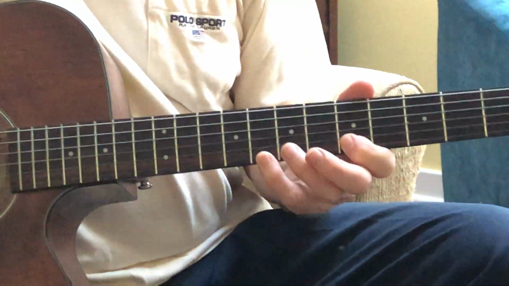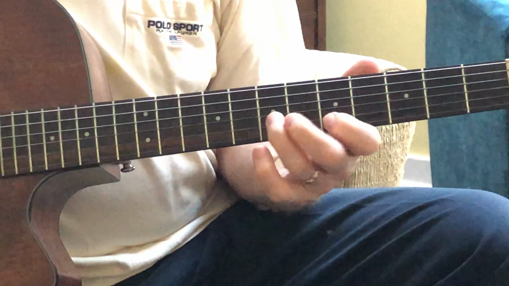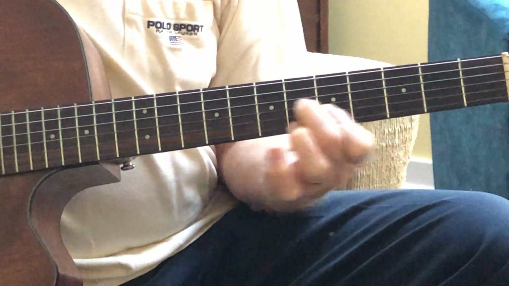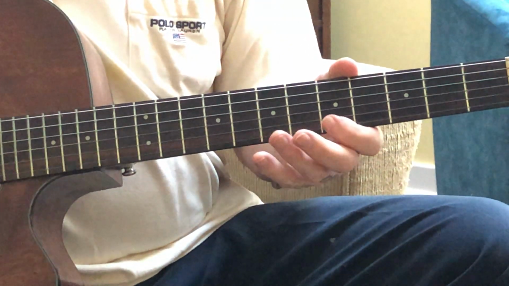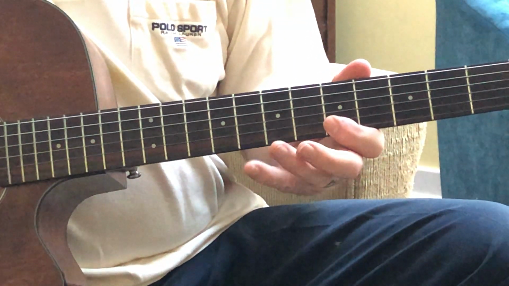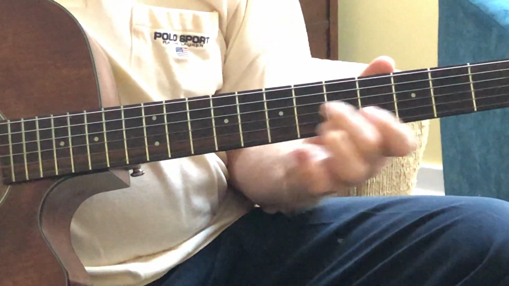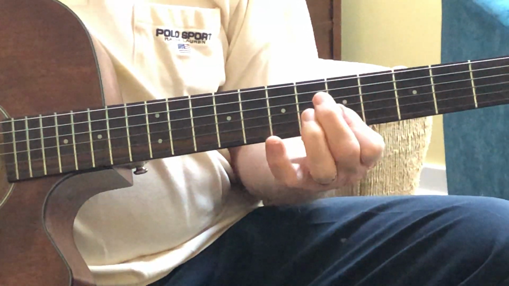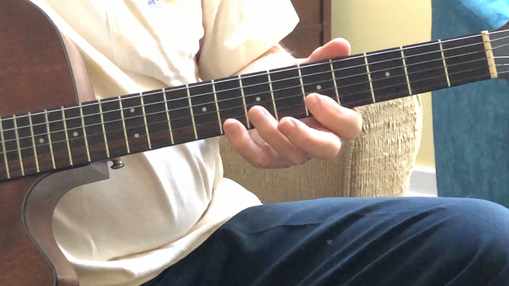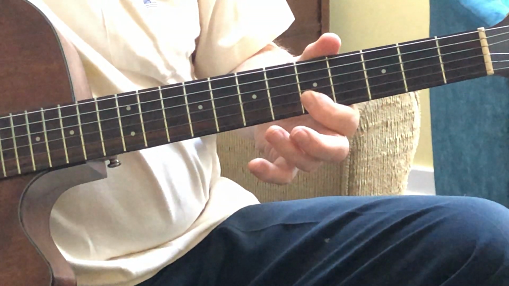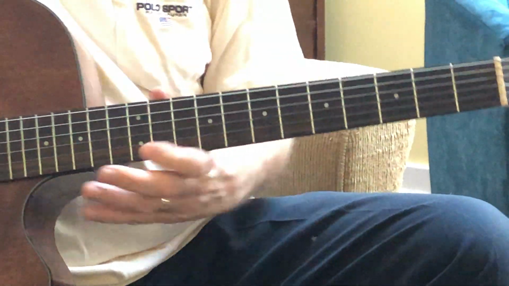Validate that yourself. This is a C sharp, and he goes string 1, fret 5, string 1, fret 8, and in reverse, string 1, fret 8, string 1, fret 5, string 2, fret 8, string 2, fret 5.